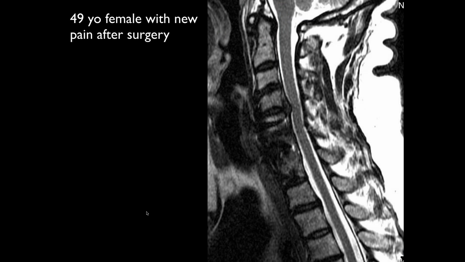49-year-old female with new pain after surgery. So it looks like they've done as good as that last one. Let me put it that way. Go ahead, Shiv. It looks like there is anterior fusion here at C5 to C7 maybe. And the C4-5 level, it looks like there's a protrusion there.